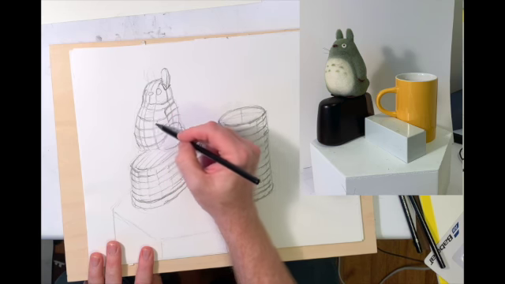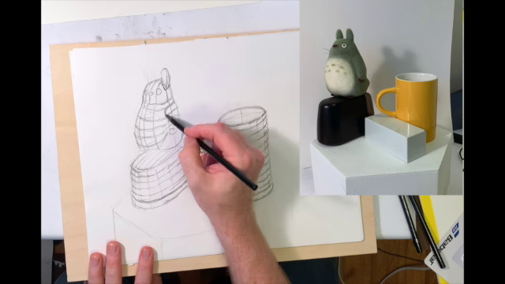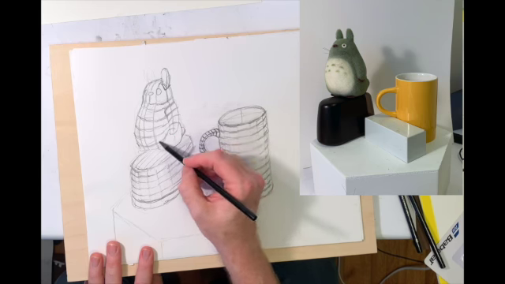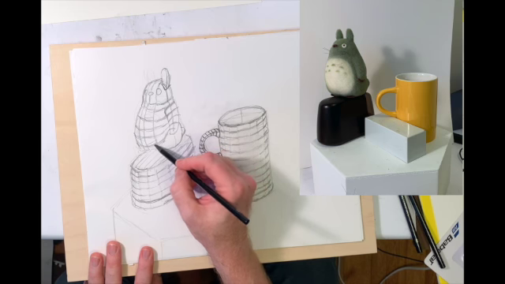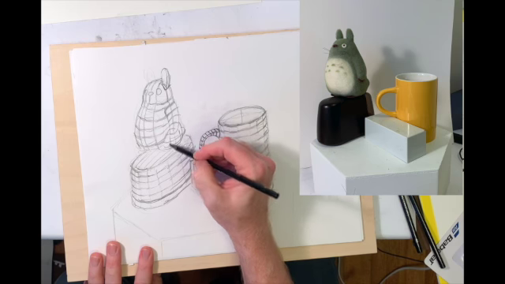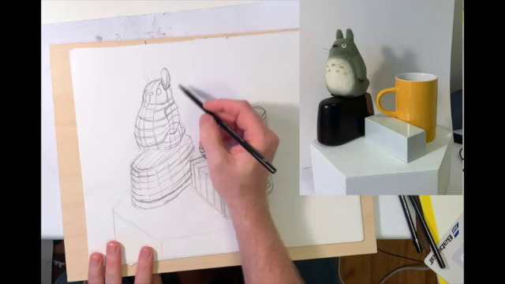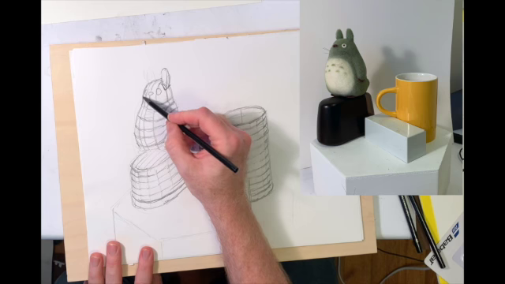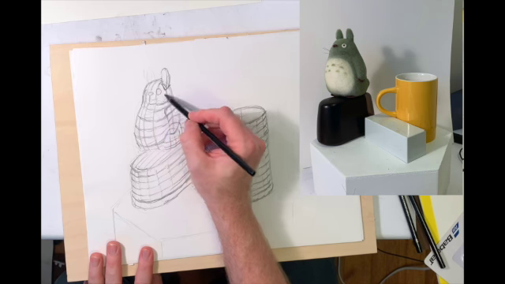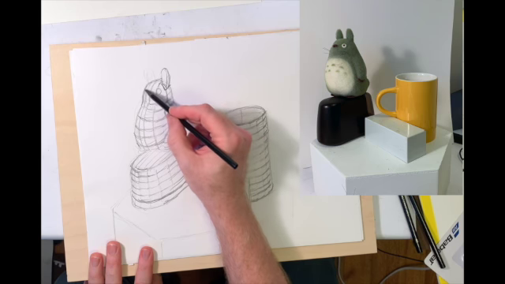So even though I didn't go down each individual plane, I'm still looking at how the planes shift. Same with his legs here. Same with his head.